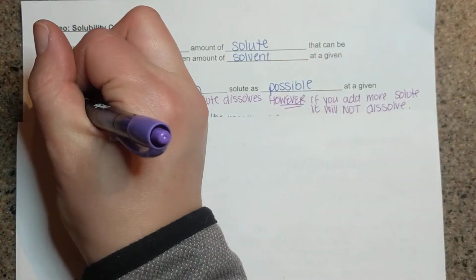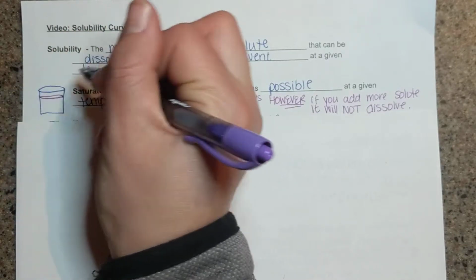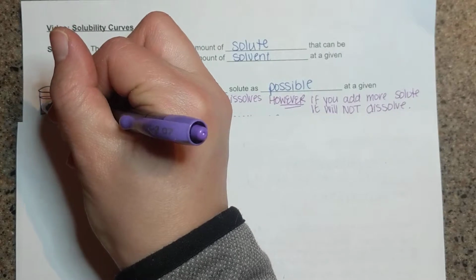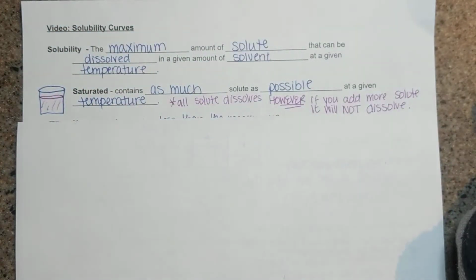This solution would look clear and colorless unless our solute had a color to it, but it would be a clear solution that you would be able to see all the way through.